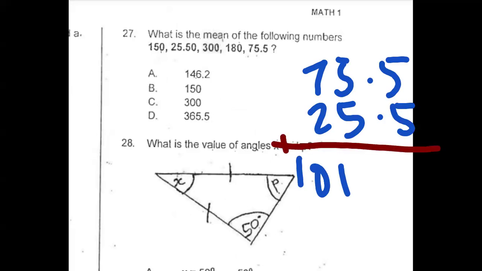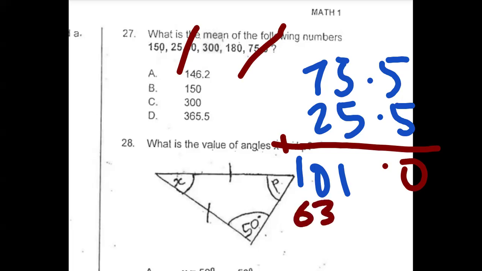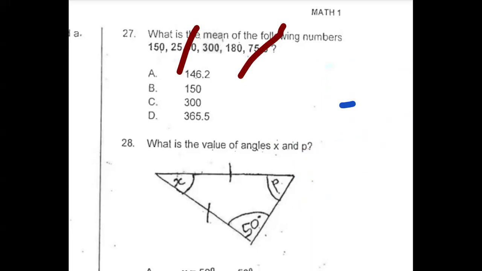Not even guessing. We know that's 101. All right. So now we'll have 180 plus 150. That's 330 plus 300. This is going to be 630. So all in all, when we add this, we're going to have 731 in total, right? 731 is our total.